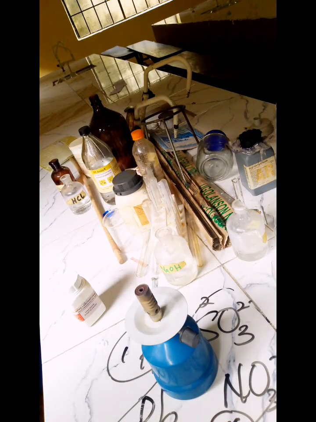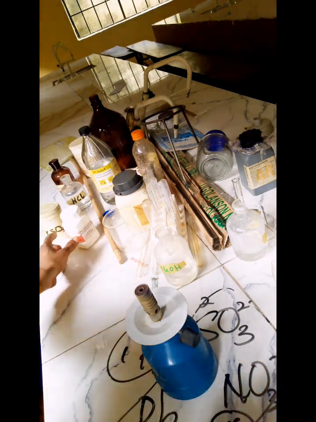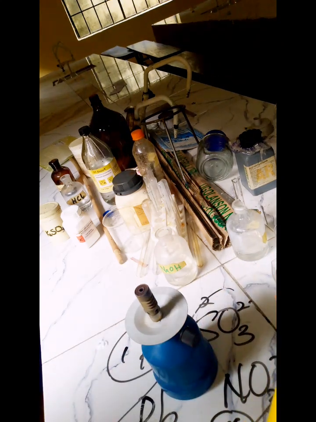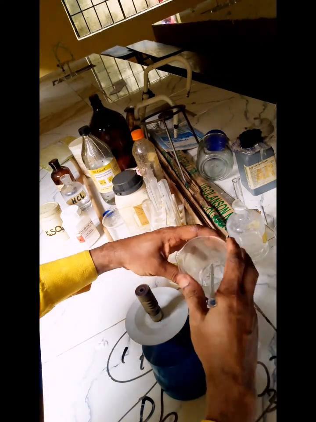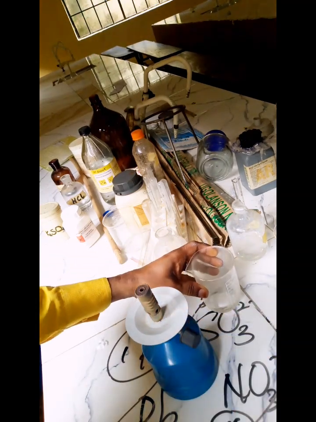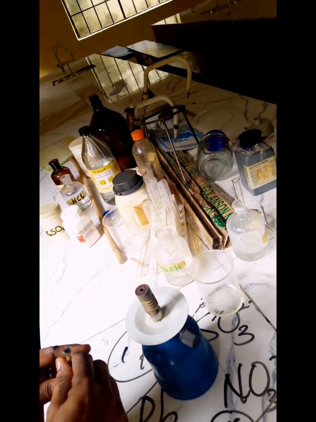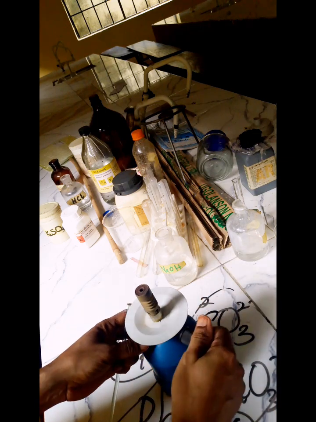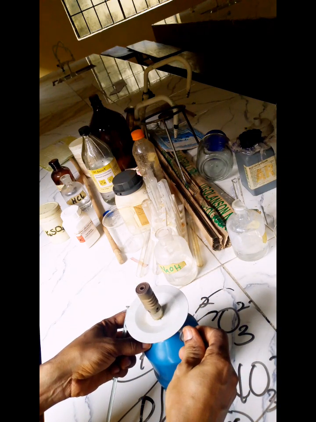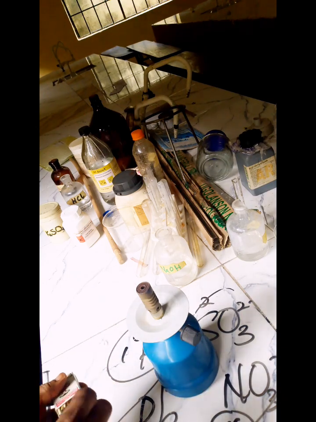Then let's quickly test with the flame and see what the outcome will be. This is a glass rod. Let's dip the glass rod into the concentrated hydrochloric acid. All right, let's ignite the flame.